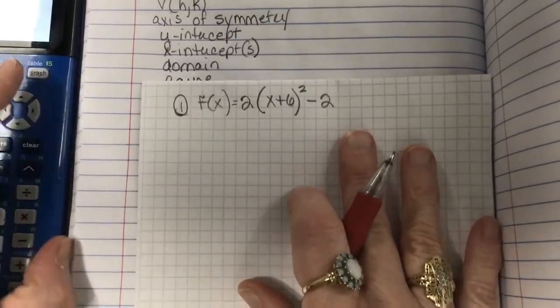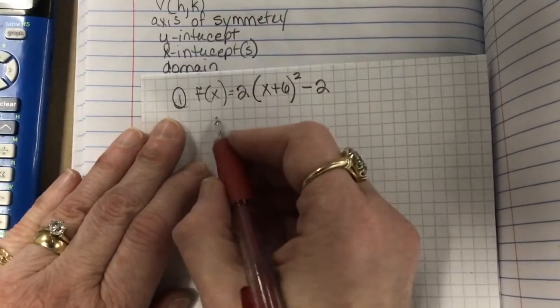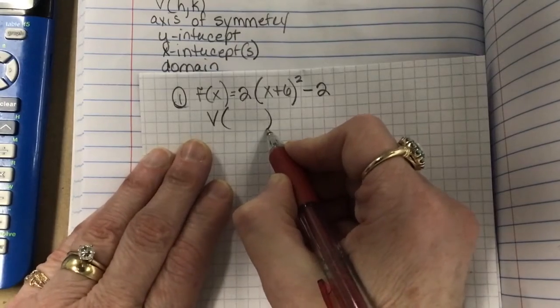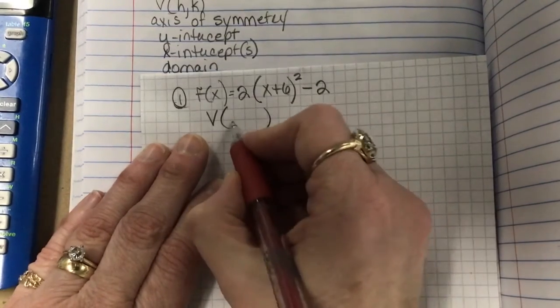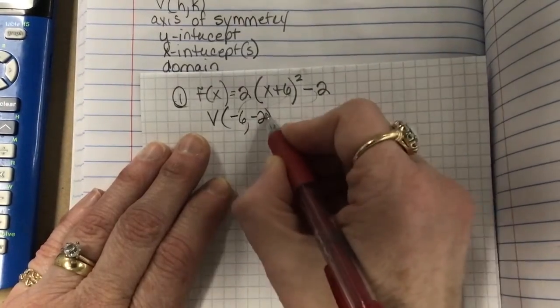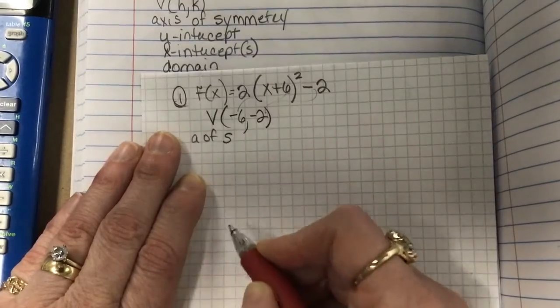So let's go back to the graph paper and let's talk about some of this, and we'll come back to the graph. So, vertex, did we know that? We should know that before we graphed it. What is it? -6, -2. Opposite of this one, same as this one. Now, let's talk about axis of symmetry, and I abbreviated A of S.